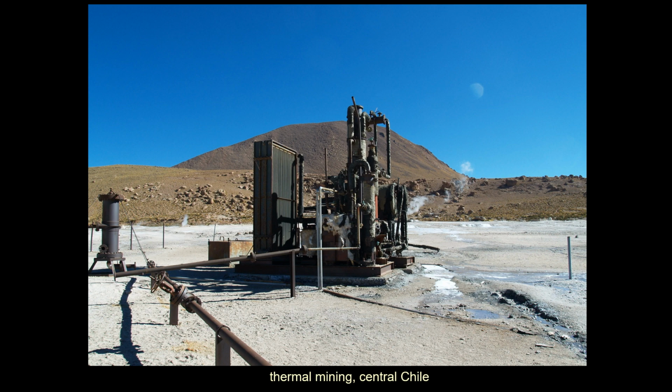And then I thought I'd mention, this is one more view of central Chile, not far from the Tatio geyser field that I showed you a little bit earlier, but this is thermal mining. It wasn't very successful in central Chile because what they were doing is generating electricity, but the electricity they produced was so far away from where anybody lived, it didn't make a lot of sense economically, so they gave up on the project.